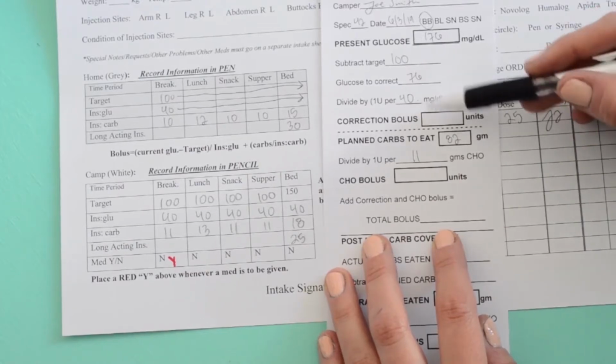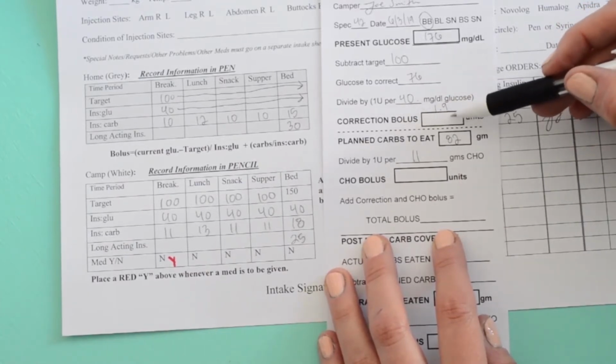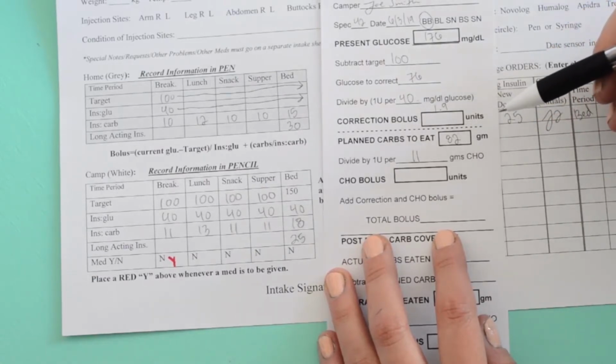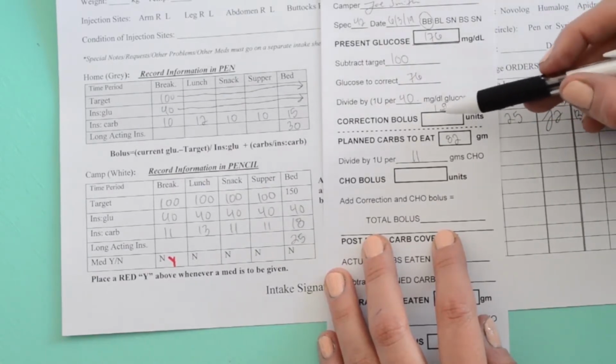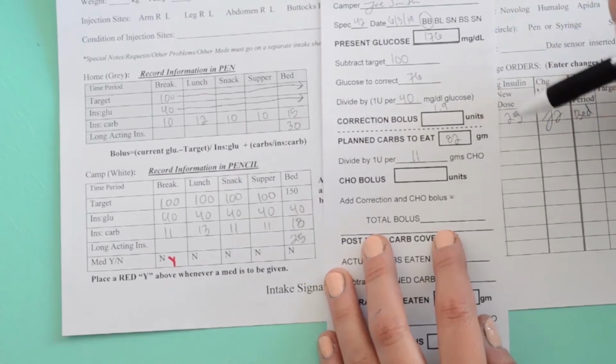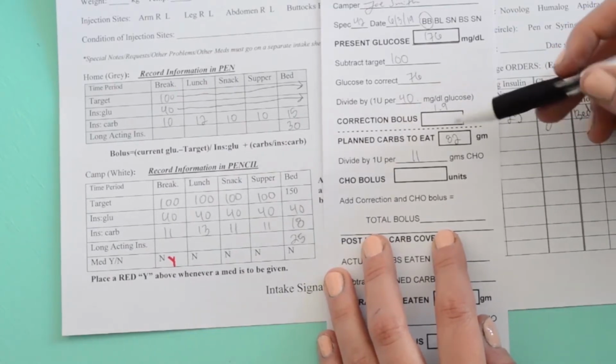So I'm going to write it right here because I want to put the final amount in the box, because that's what's going to go into the bottom sheet. So we want the rounded numbers in here. So I put it right there for safekeeping. Then we'll do the carbs.